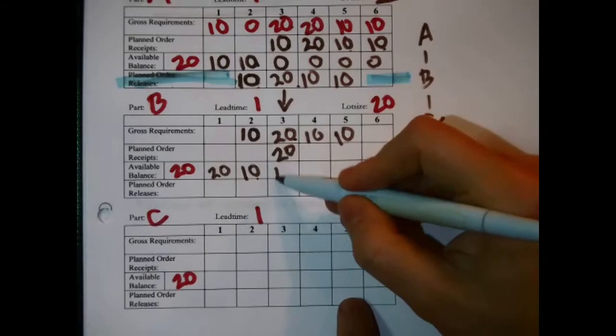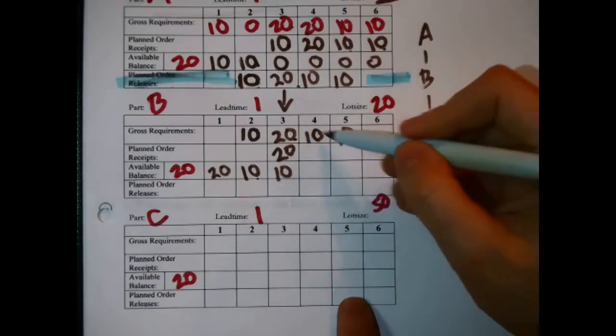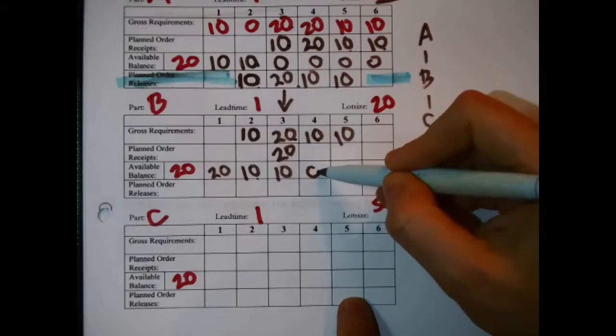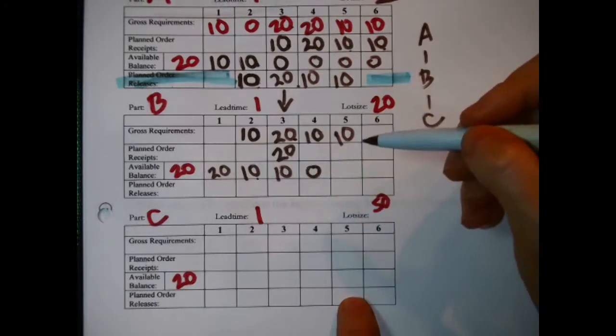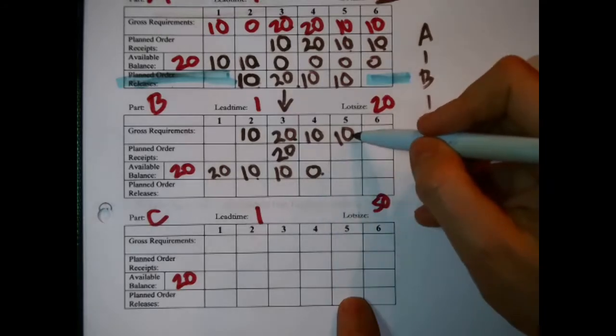Okay, that means I'll still have 10 in inventory at the end of that week, but that's not a problem because then I need another 10 in the fourth week, so we'll just use what was in inventory. Now we have nothing in inventory. But that means I'll have nothing in inventory going into the 5th week. I'm going to need, or consume, or use up 10.